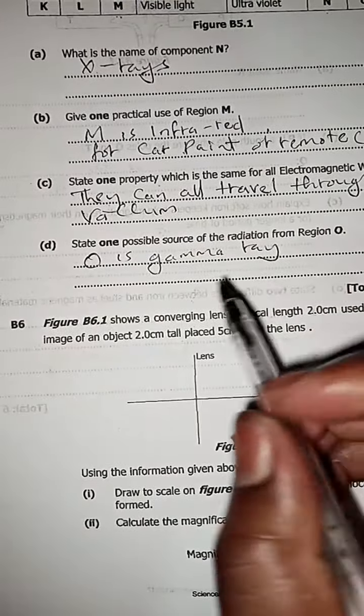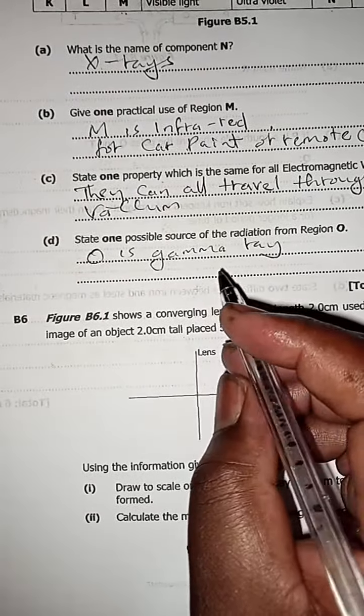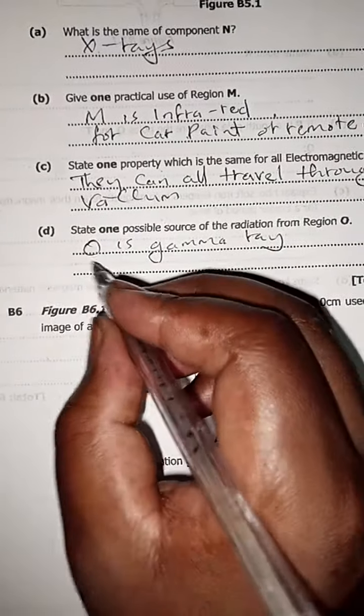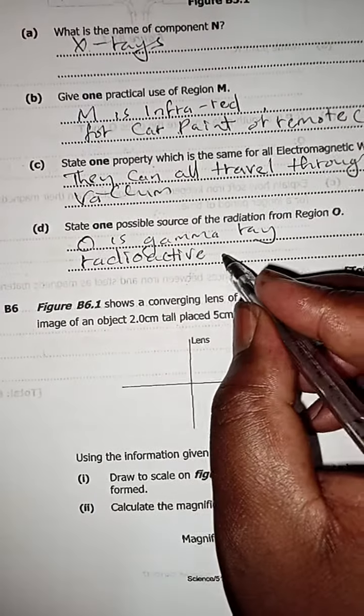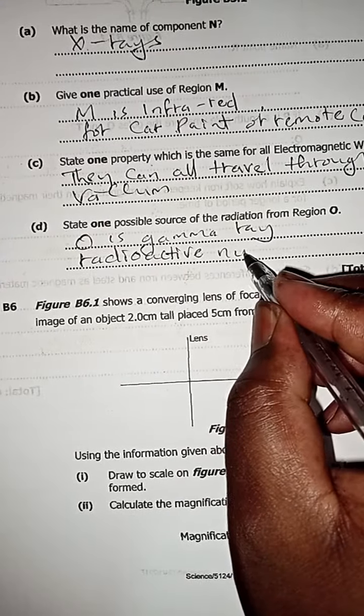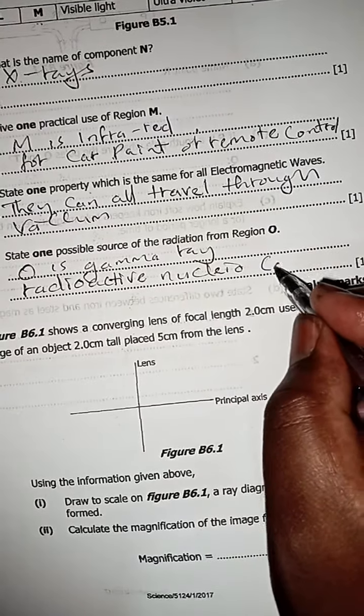So what's a source of gamma rays? The source of gamma rays is a radioactive nucleus, for example in cobalt.